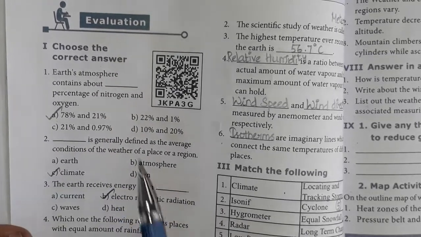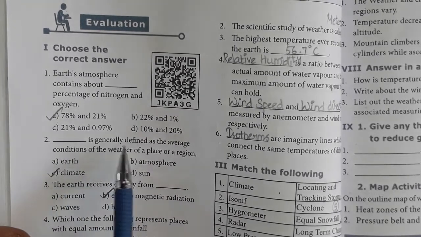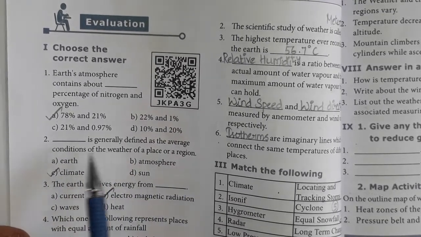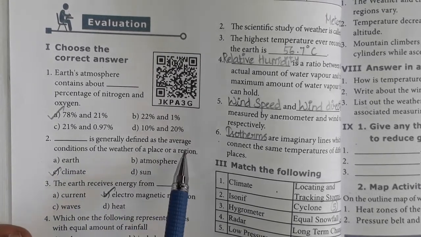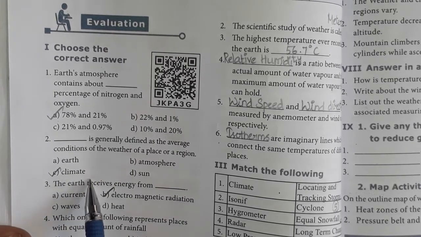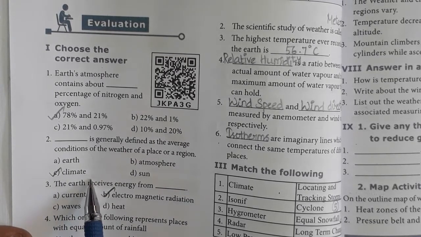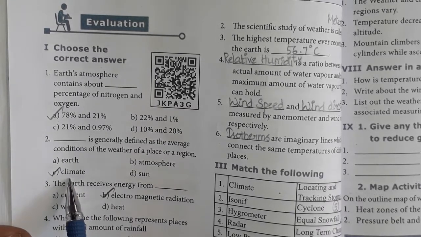Okay dears. Second question. Dash is generally defined as the average conditions of a weather of a place or a region. The answer is option C, climate.